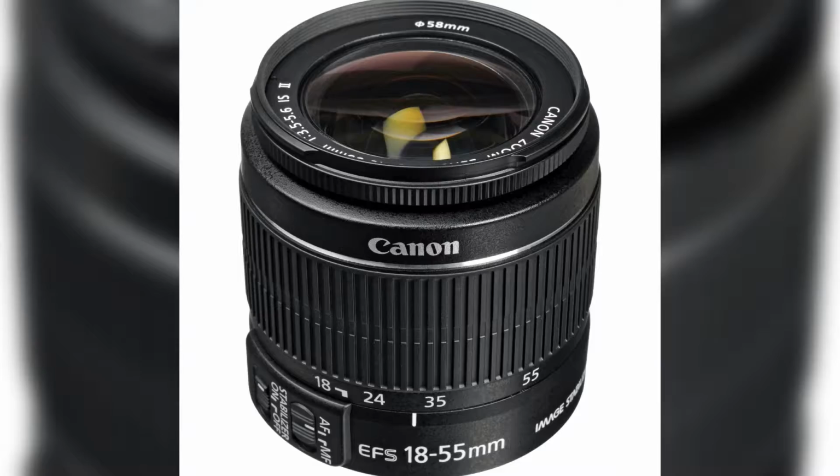But what if you don't own a fast lens? Well, the good news is that you can still create some sort of background blur with, say, a telephoto lens or even a kit lens. And I'll get into that a little later on.